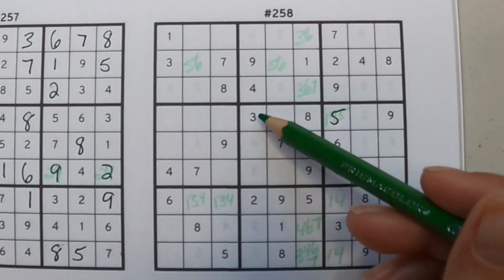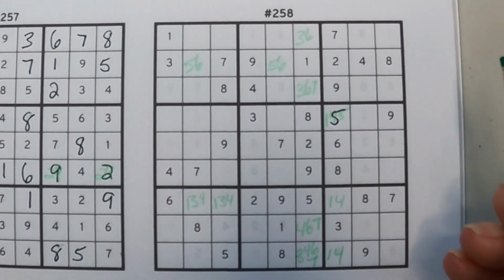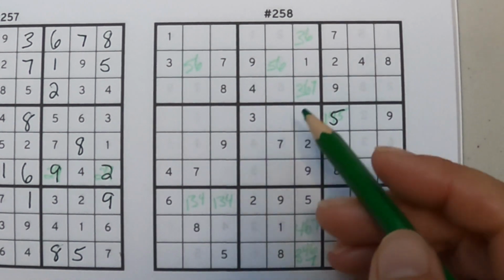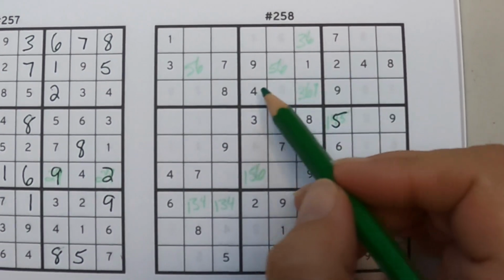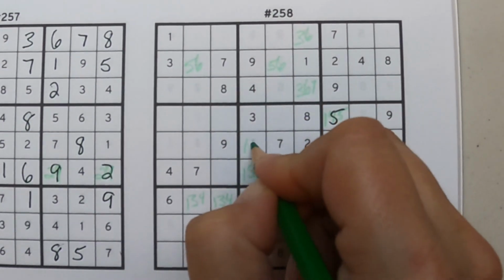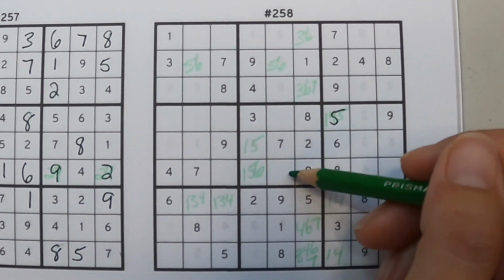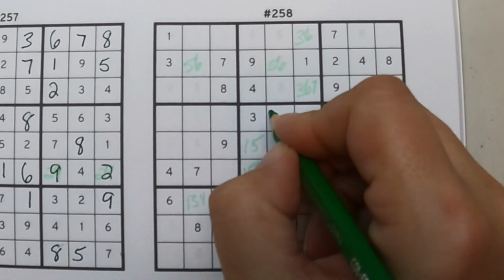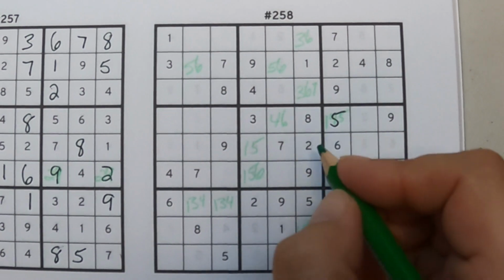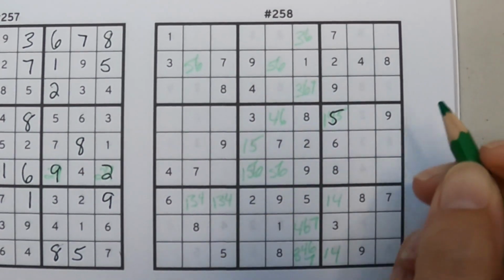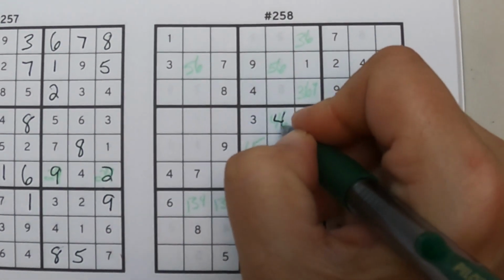If we look at this box, we're missing 1, 4, 5, and 6. We've got the 4 covering here. So 1, 5, 6. That 4 and the 6 means 1, 5. Got a 1 covering these boxes. 5 here. So 4, 6. And again, this 1 and 4 makes this our 5, 6. So if we look, the only place our 4 can be in this box is here.